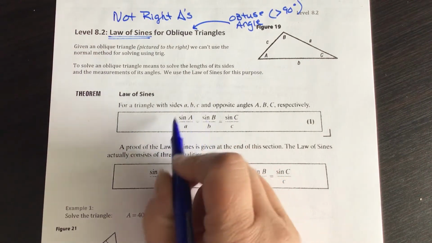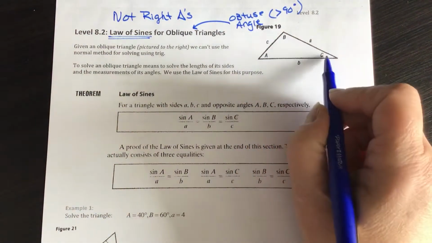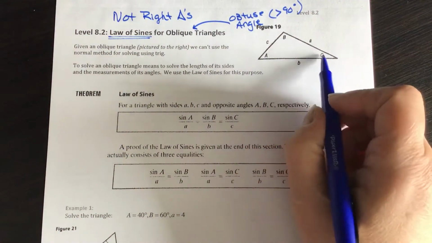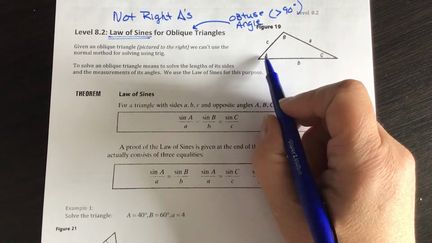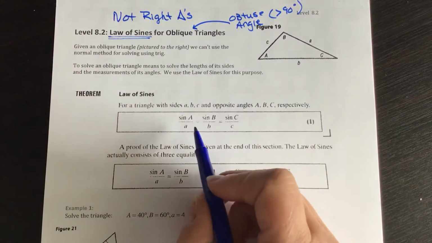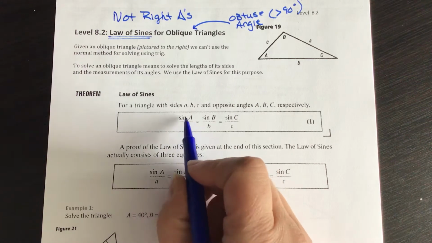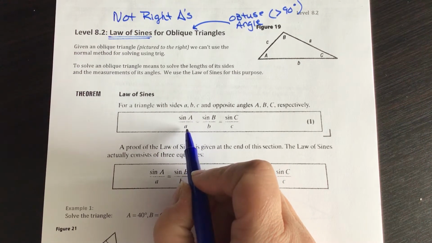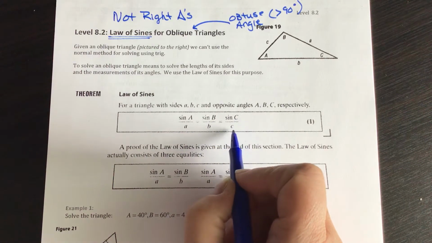This is just saying that if we have a triangle with angles labeled A, B, and C, and the sides opposite them are the lowercase letters a, b, and c, then the ratios are equal. So here I have sine A over the length of side a, sine B over the length of side b, and sine C over the length of side c.